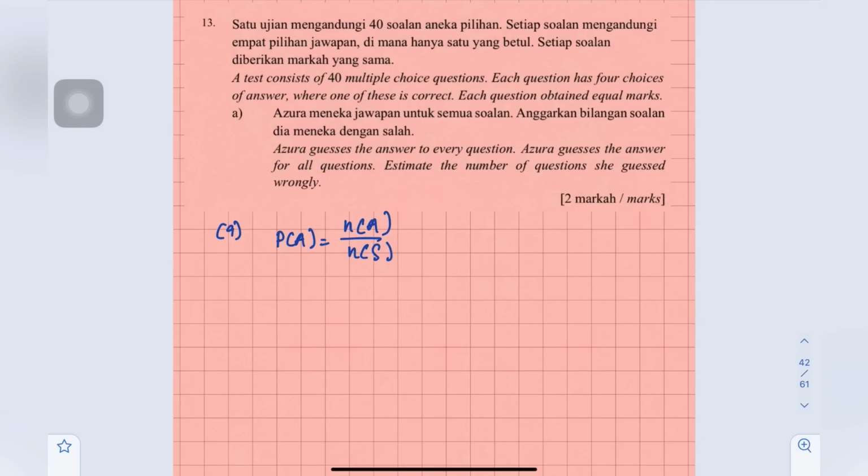Now we want the wrong ones. Number of sample space is 40. So the number of questions Azura guessed wrongly is 3 over 4 times 40, which equals 30.